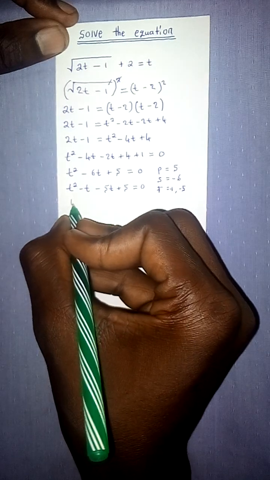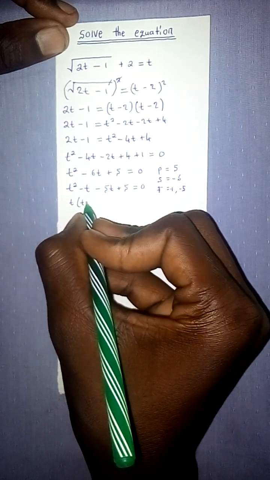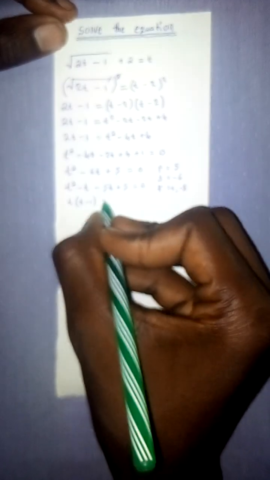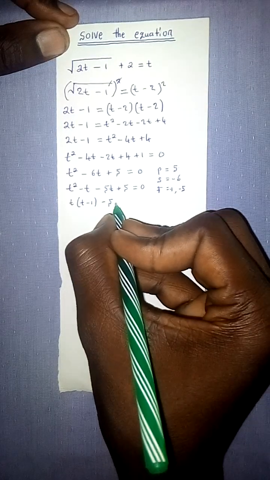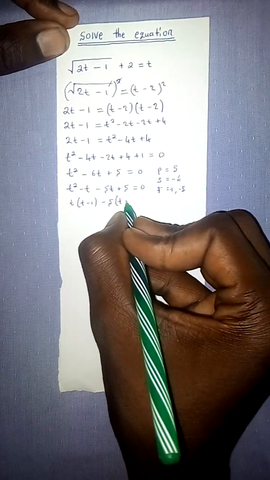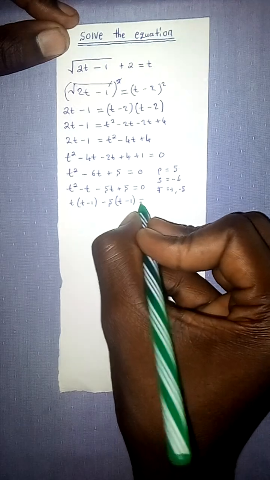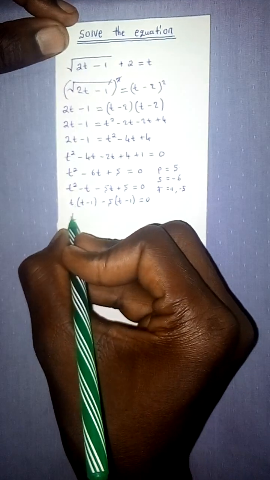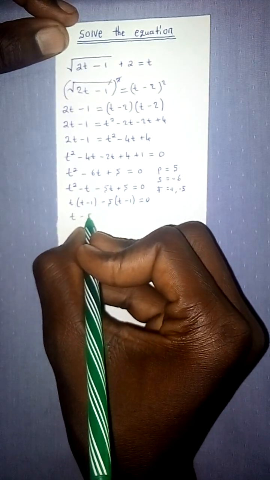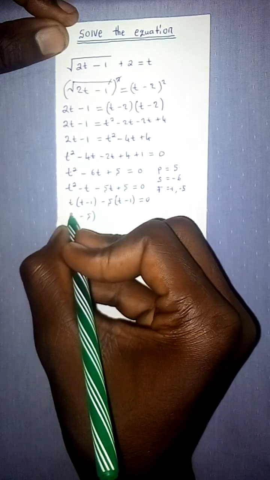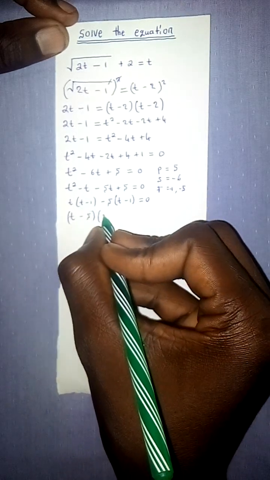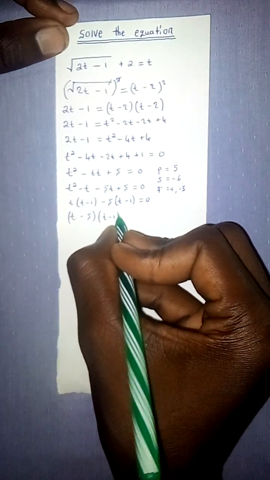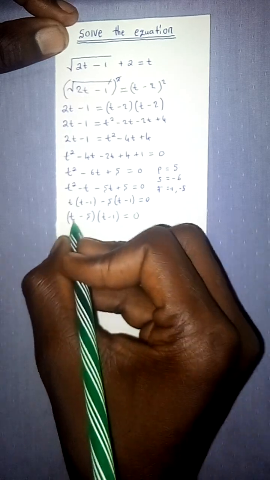Okay, what's common here? t. What's common here? 5. So we have t minus 1 common, and the other factor is t minus 5, equal to 0.